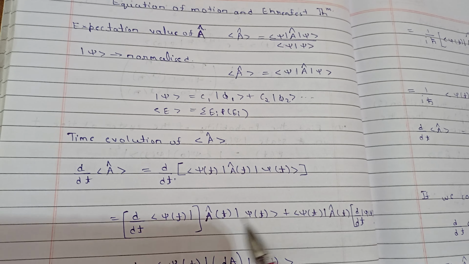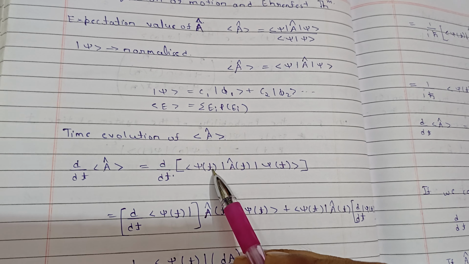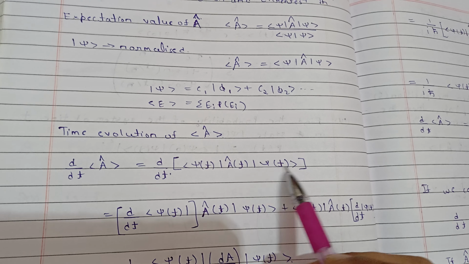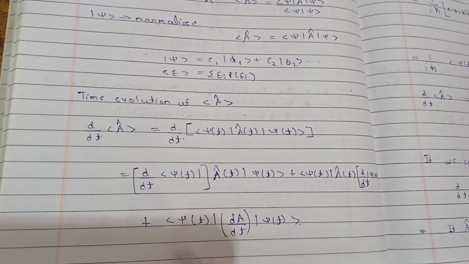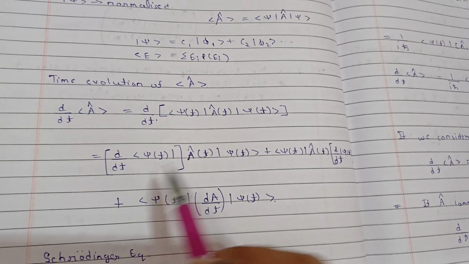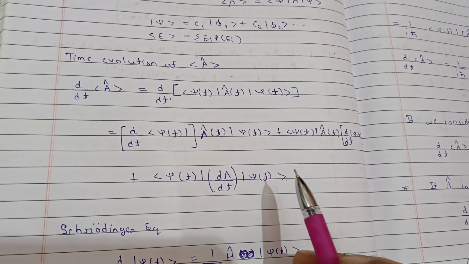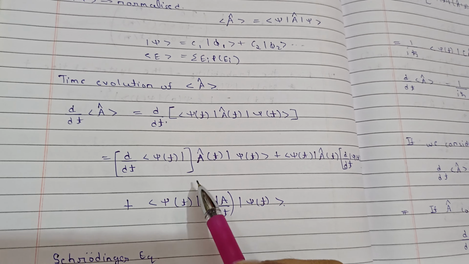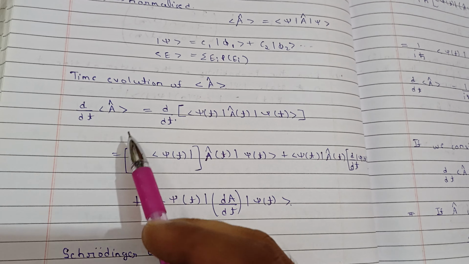So we'll use the product rule. First we will take this as the first function, and this is the second function. Then we will take the differentiation of this. So this will give you these 3 terms. We just use the product rule here, nothing else. Now see, this is dA by dt. This is how the operator is evolving with time. So we need to simplify this equation.